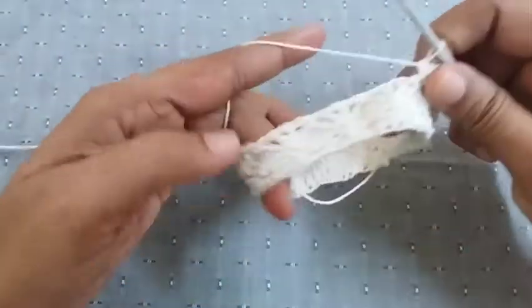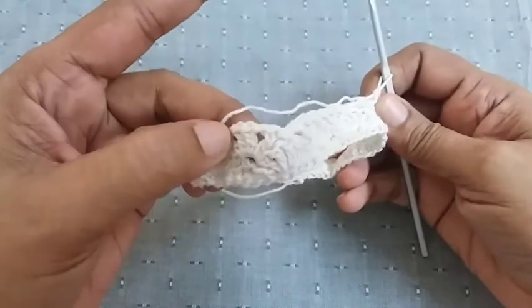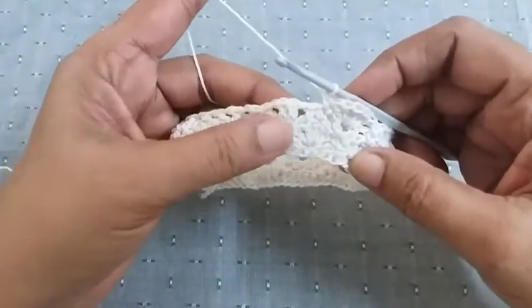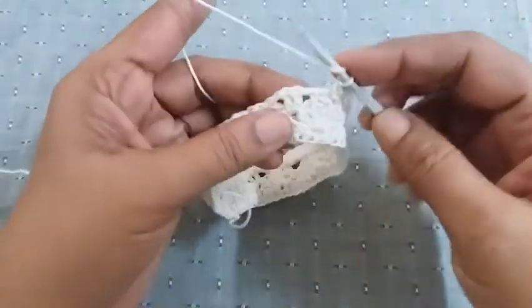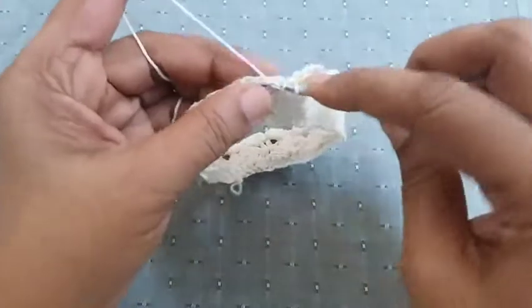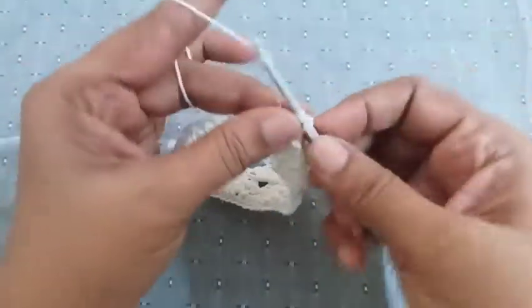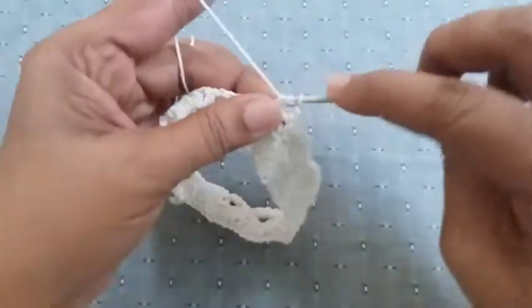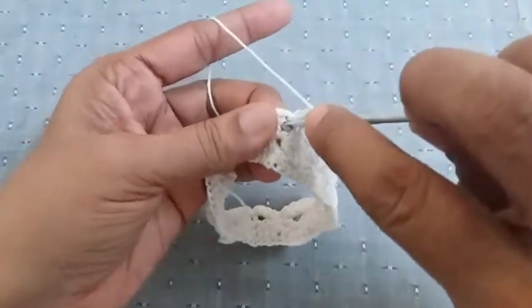See, we have to make the same pattern on the opposite side also. So again we have to make 2 shells with 3 double crochets, 1, 2 and 3, and single crochet into the space between 2 V's.